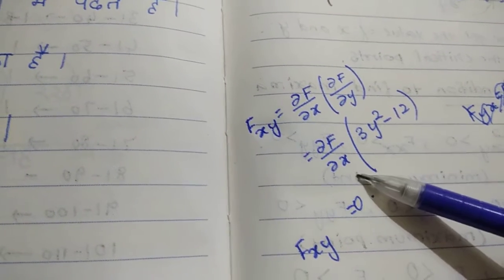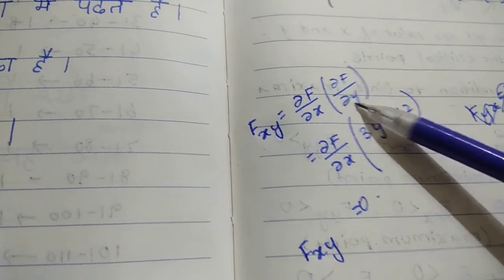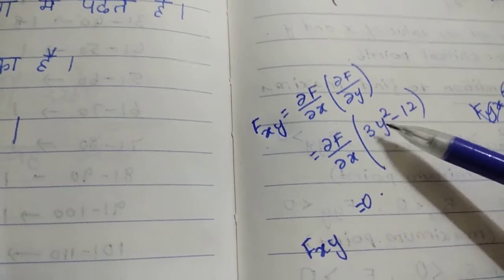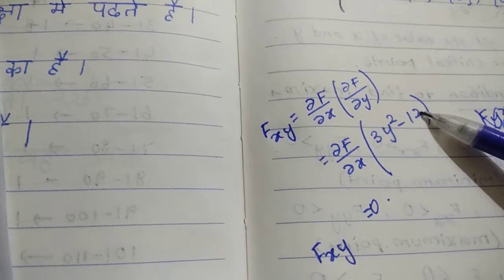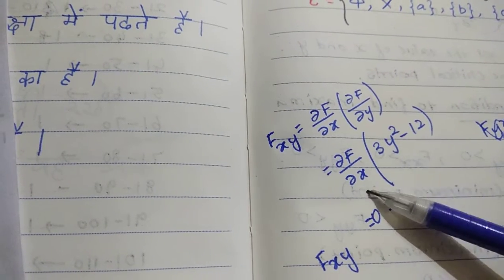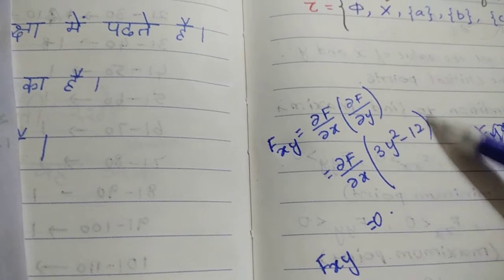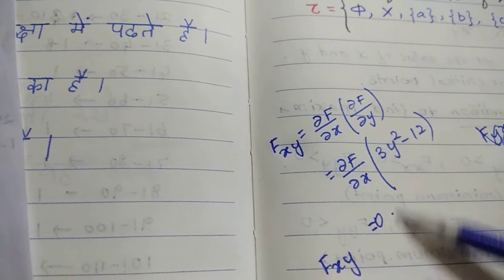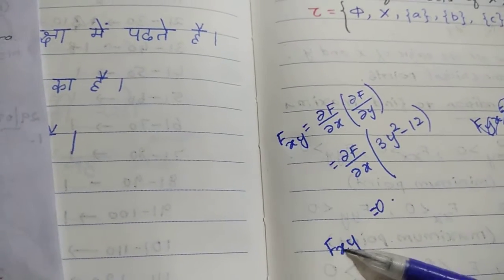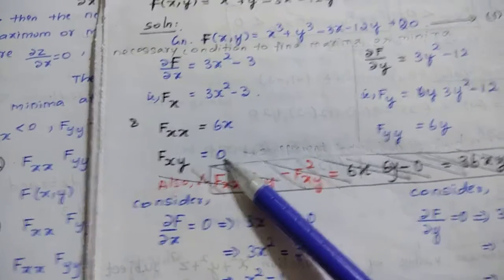Okay, we have already found it. I will show you. So in the place of dou f by dou y, substitute the value 3y square minus 12. Now what does this mean? We have to differentiate this with respect to x, but there is no x term here, right? There is no x term, so you get 0. That is how we got fxy equal to 0. So look at this, we got fxy is equal to 0, right?